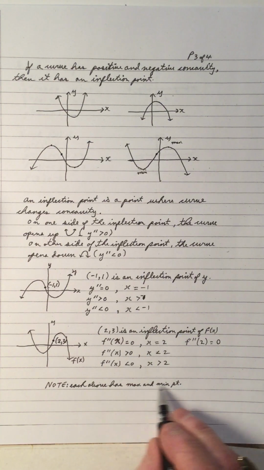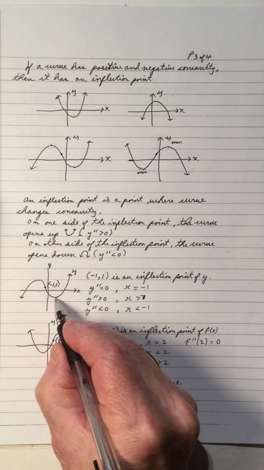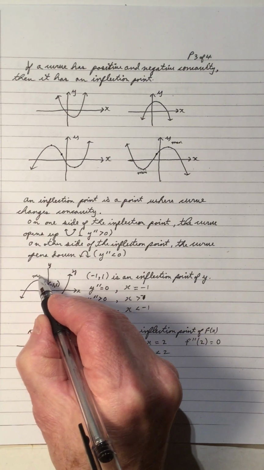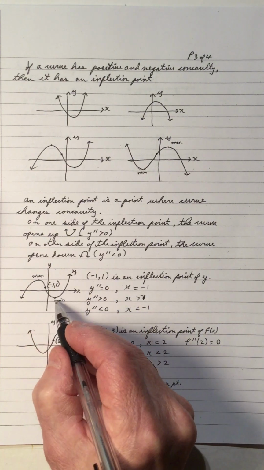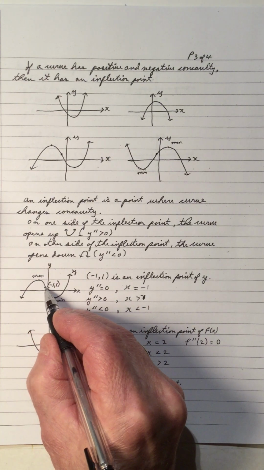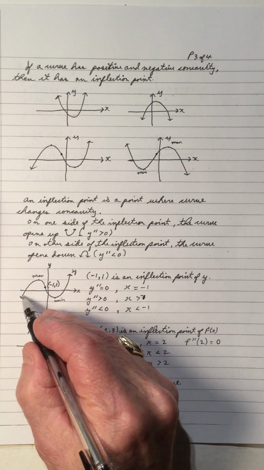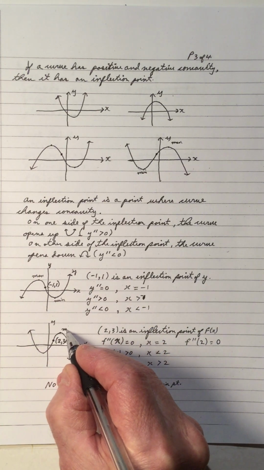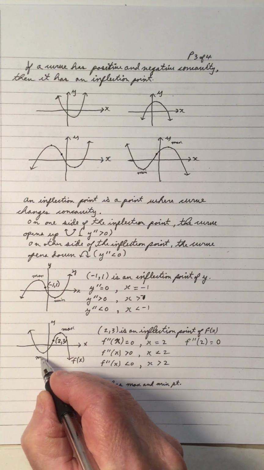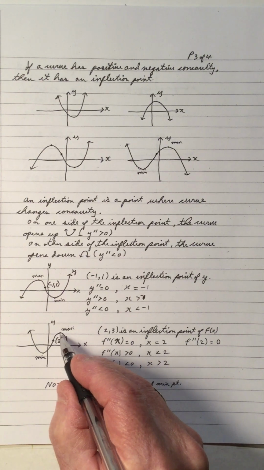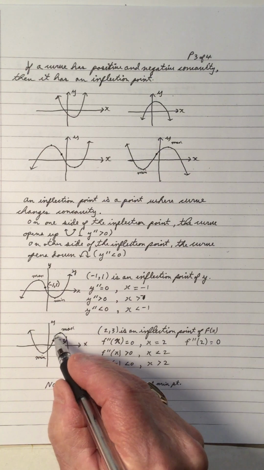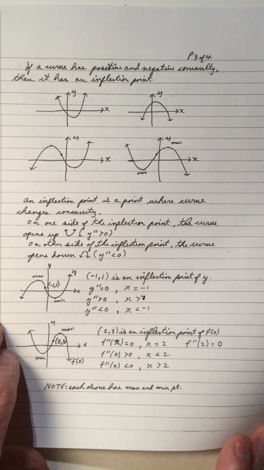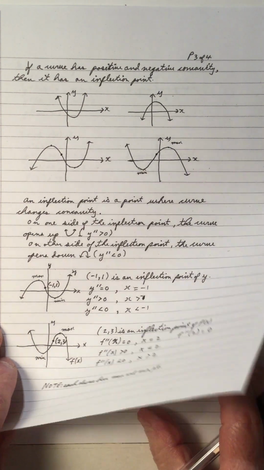Note, each graph above has a maximum and minimum point. Notice this is a minimum point, and this point right here is a maximum. Because I got a minimum and a maximum on each side of this point here, this is a negative concavity, this is a positive concavity. This is a maximum point here, and this is a minimum point here. So that means this is a maximum with negative concavity, and that's a minimum with positive concavity. So it has to have a maximum and a minimum point in order to have positive and negative concavity.